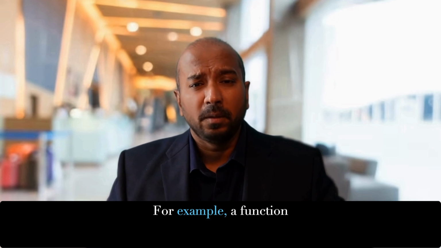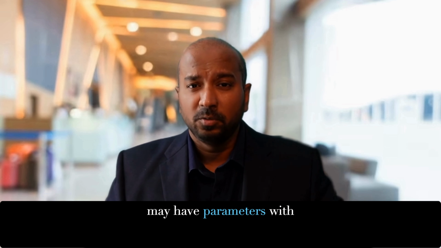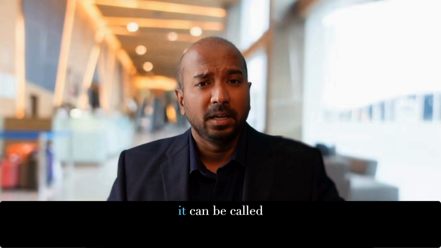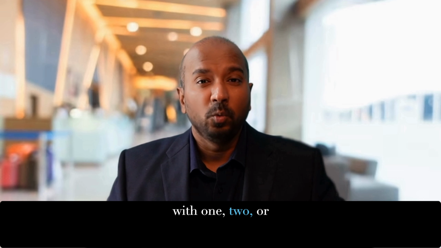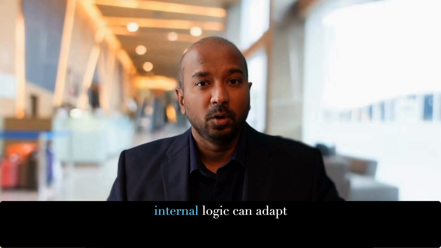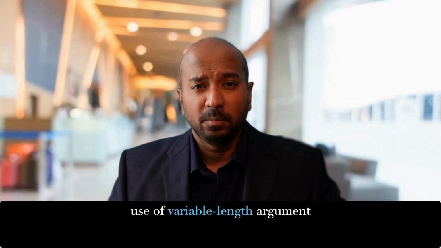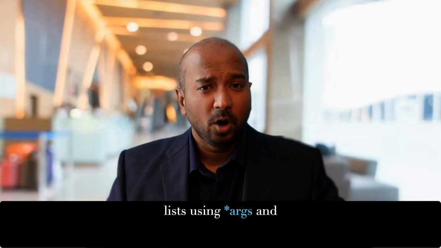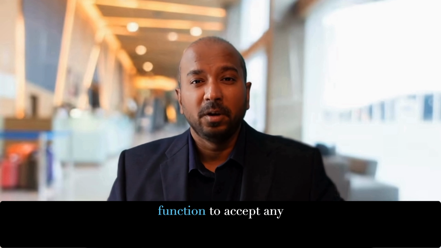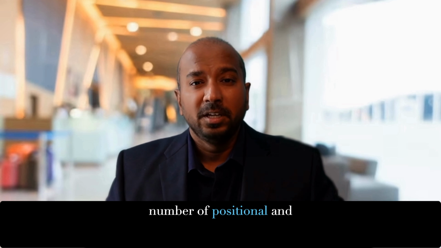For example, a function may have parameters with default values such that it can be called with 1, 2, or 3 arguments, and the internal logic can adapt accordingly. Another method to mimic overloading is through the use of variable length argument lists using *args and **kwargs. These constructs allow a function to accept any number of positional and keyword arguments.